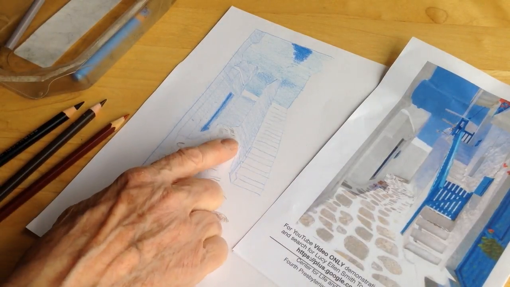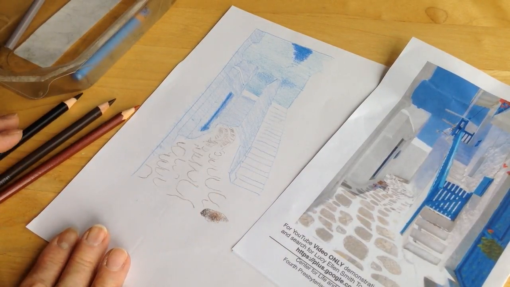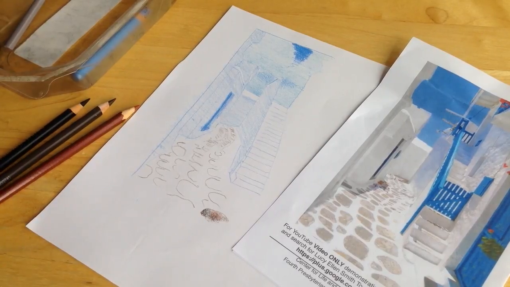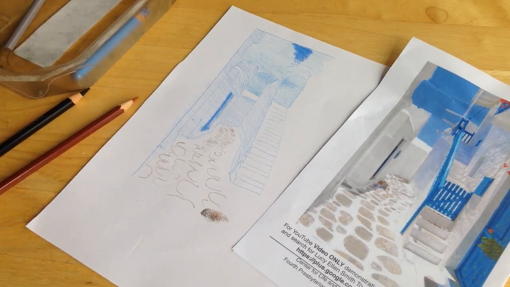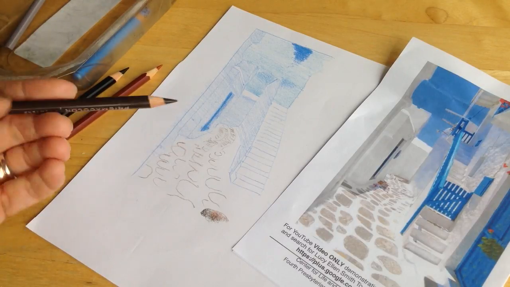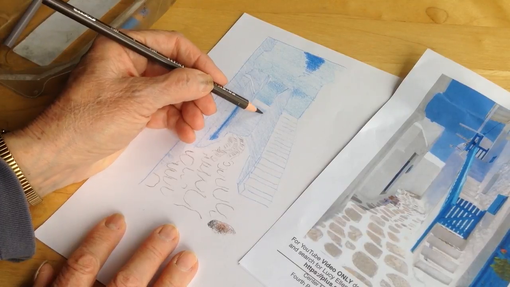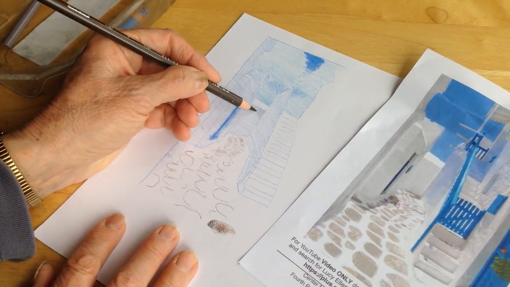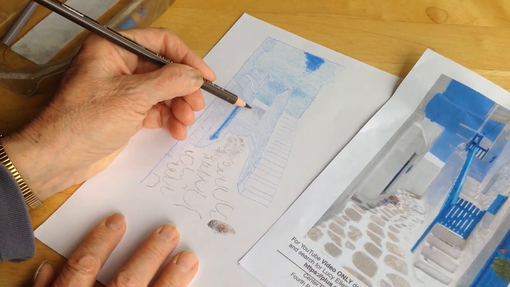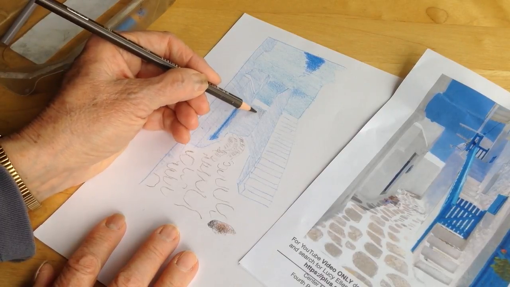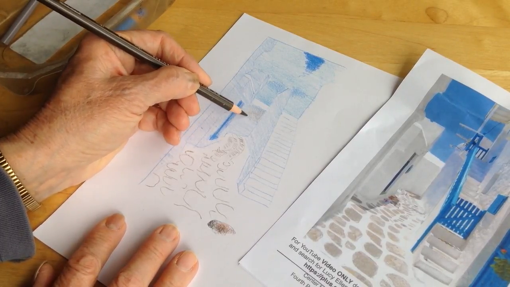The shading on the buildings, I don't happen to have a gray pencil. If you have some gray pencils, that would work. If you don't, the sepia, which has a little bit of black in it, worked over the blue to get a gray or neutral look to it.